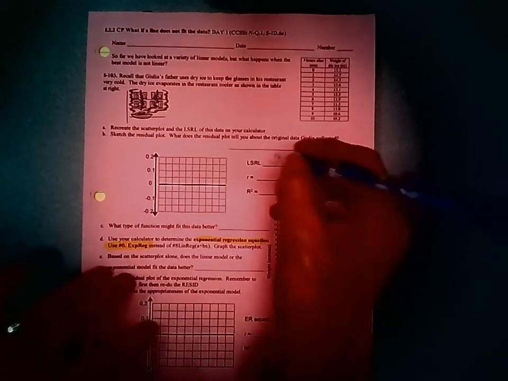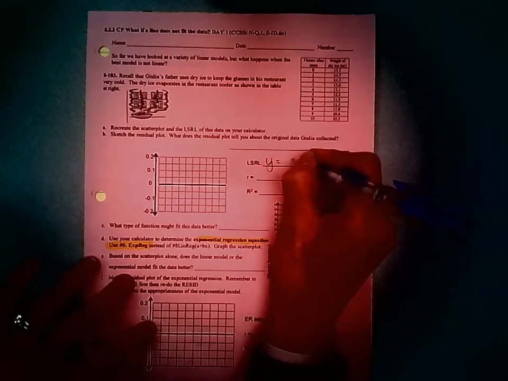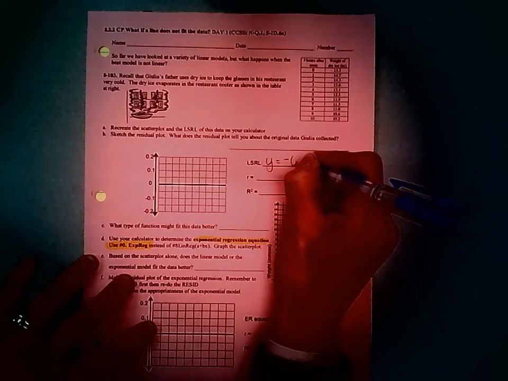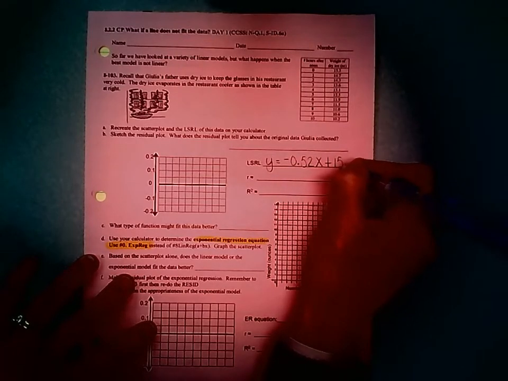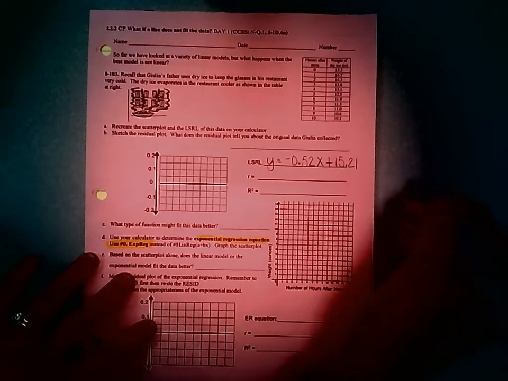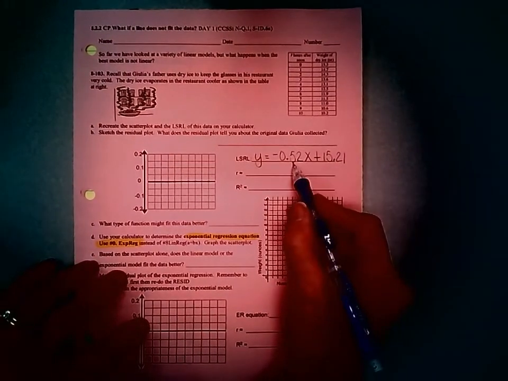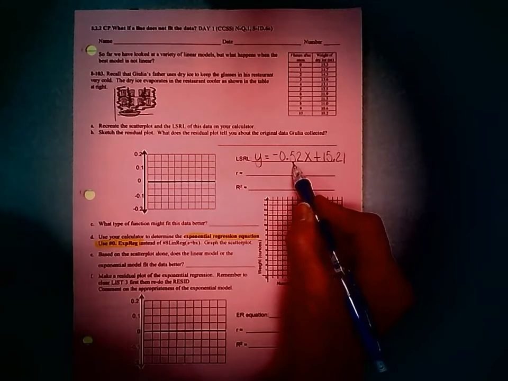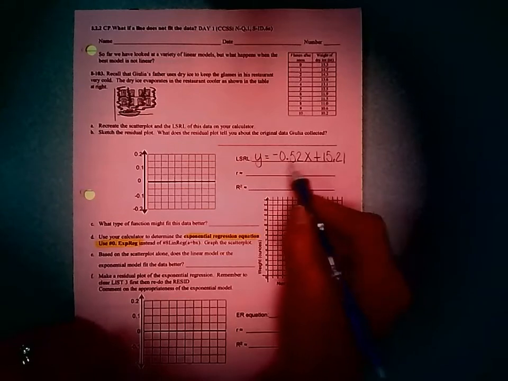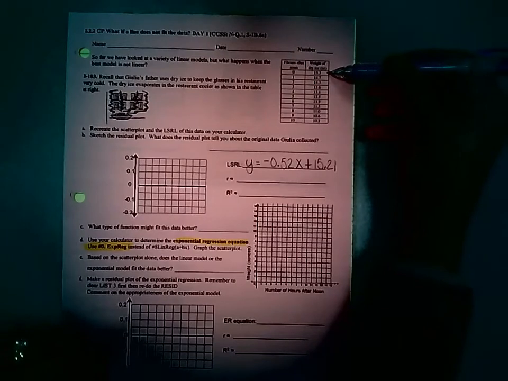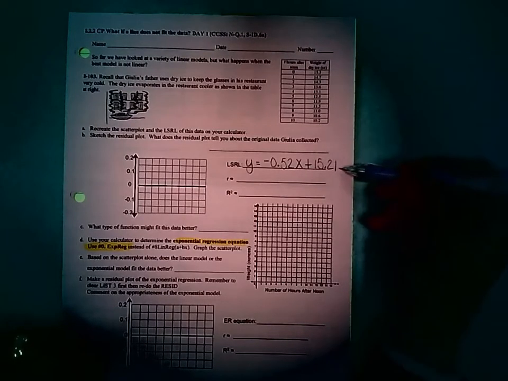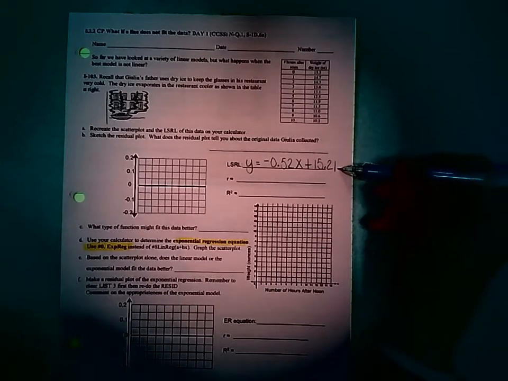So when you do that, you're going to get y equals negative 0.52x plus 15.21. I'm looking at this equation. It looks pretty good. I am looking at a decrease, right? I'm going to have less of the dry ice over time. If I look at how much I started with exactly on my graph, it was 15.3 ounces. On my model, I have 15.21.